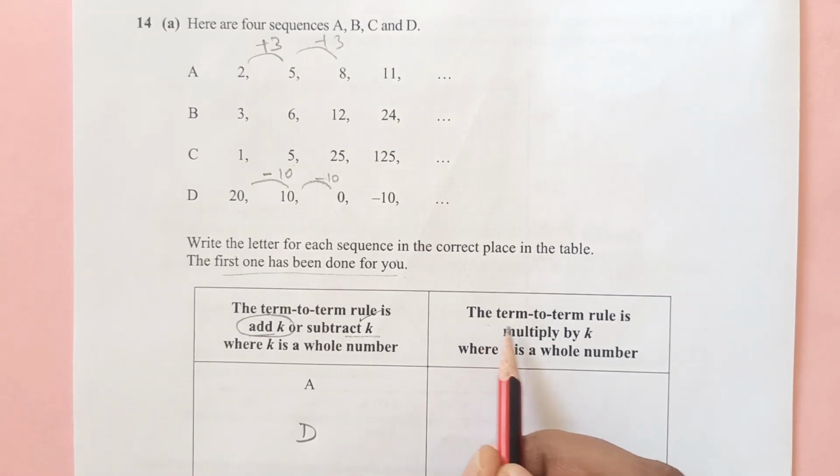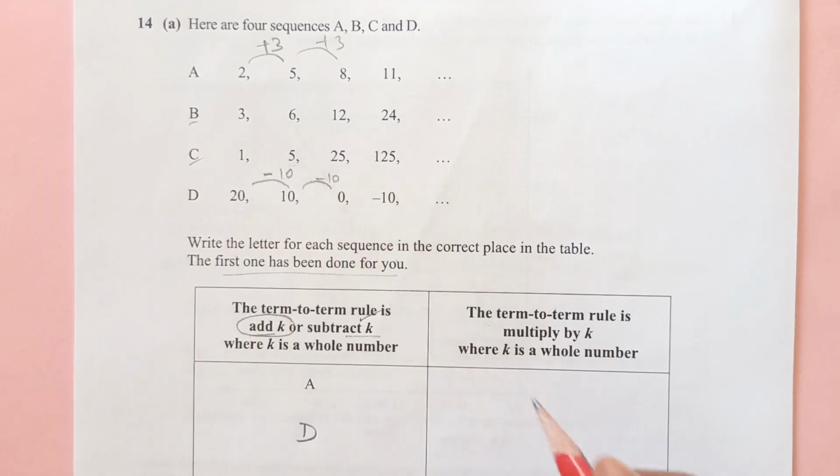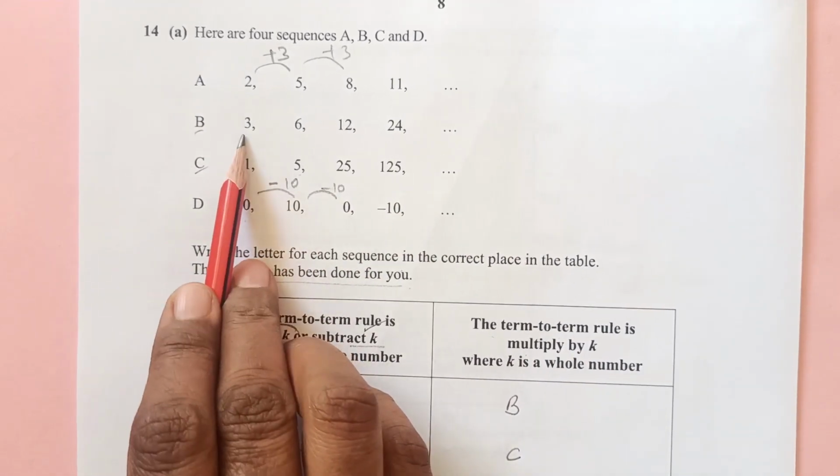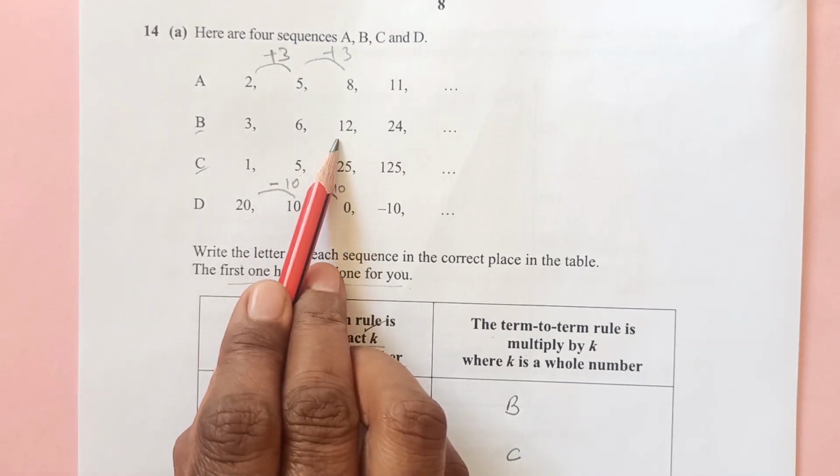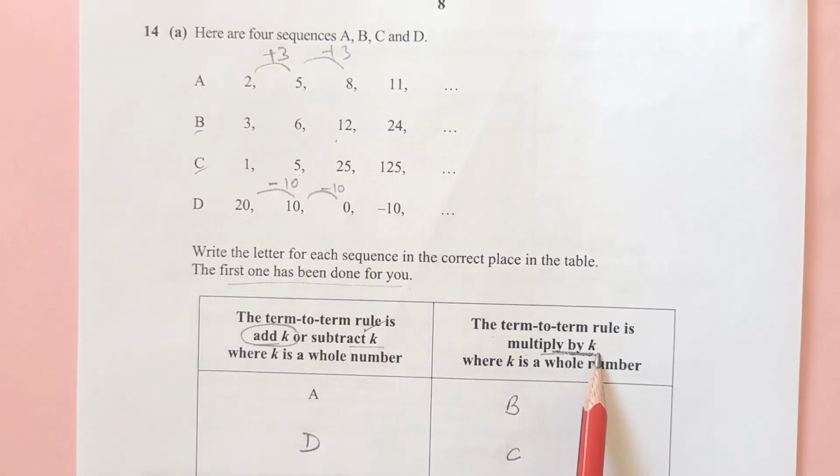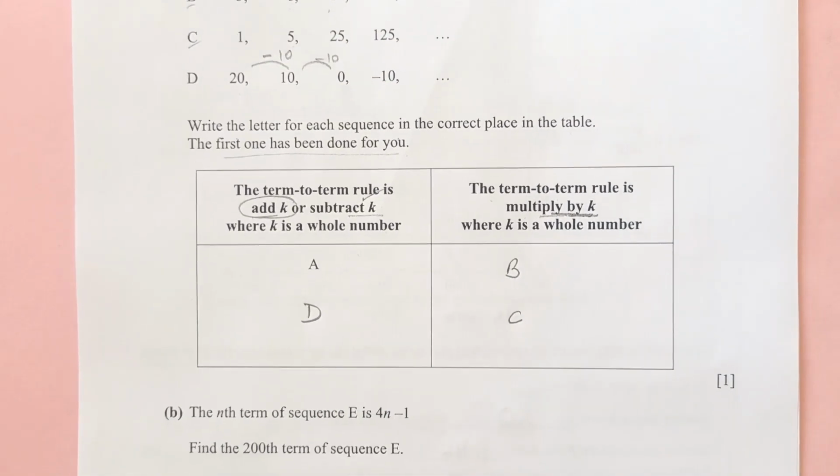Now the other one, the term to term rule for multiplying by k. So we are left with B and C, since these were not working there. You can even check, like 3 times 2 is 6, 6 times 2 is 12. So it is multiplying by k. So that's how B and C will come over in this box, right?